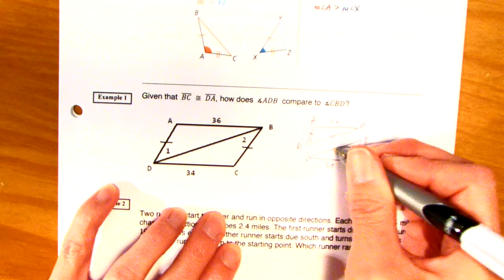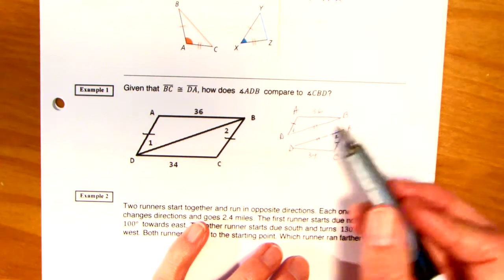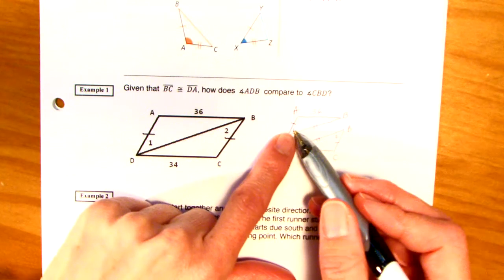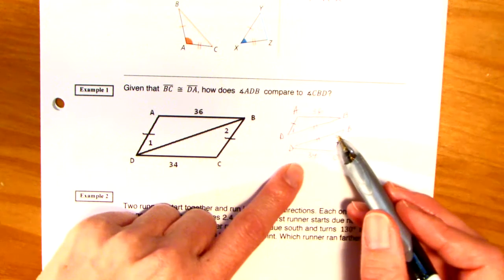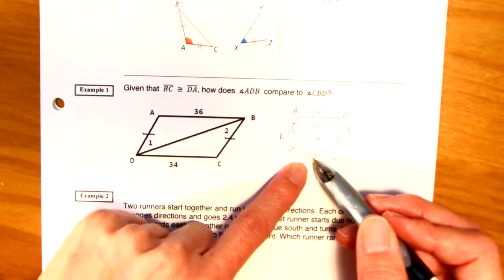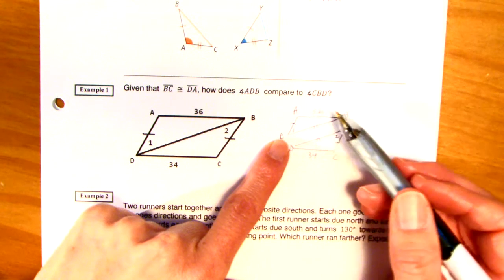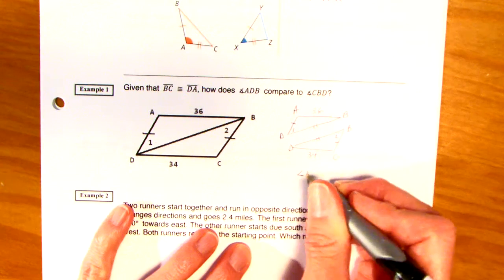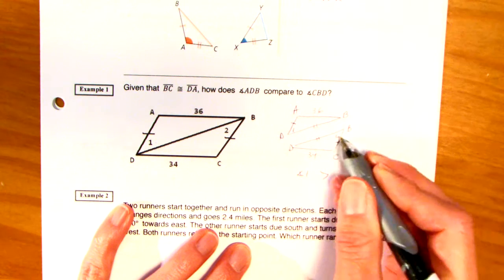Okay, would you agree that they both have this side in common? So look at this. I'm now comparing angle 1, the included side between the two side lengths that are congruent, and angle 2 between the two side lengths that are congruent. Notice opposite of angle 2, the length is 34. Opposite angle 1, the length is 36. Well, what does that tell us? Angle 1 is greater than angle 2.